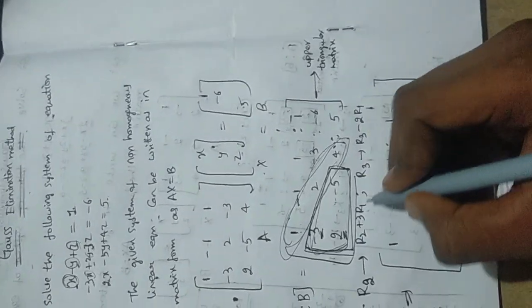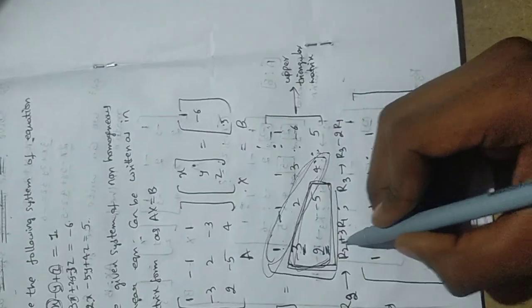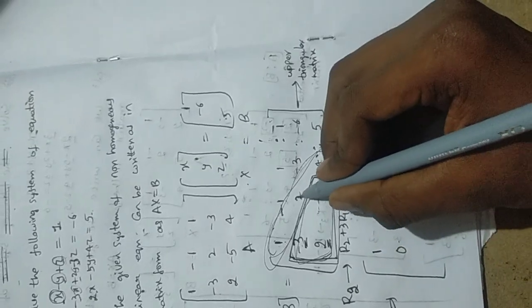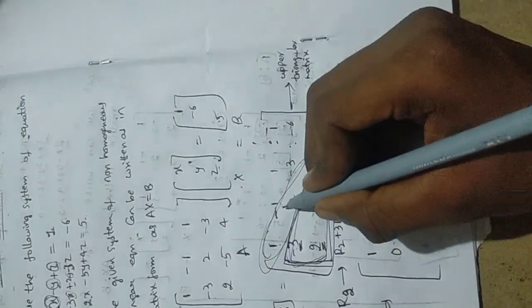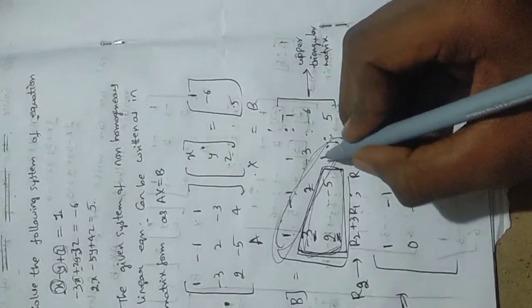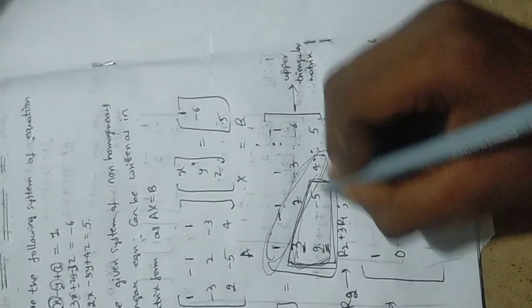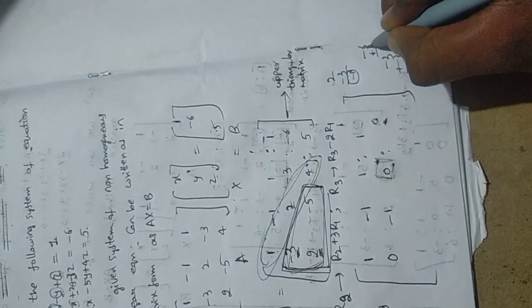The next R2 is -3 plus 3, this is 0, and the next 2 plus 3 into -1, 2 minus 3 is -1, the next -3 plus 3 into 1, so 0, and the next is -6 plus 3 into 1.